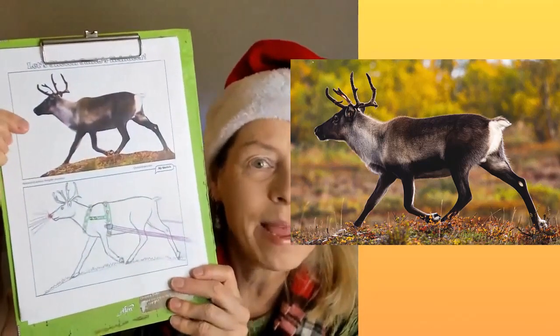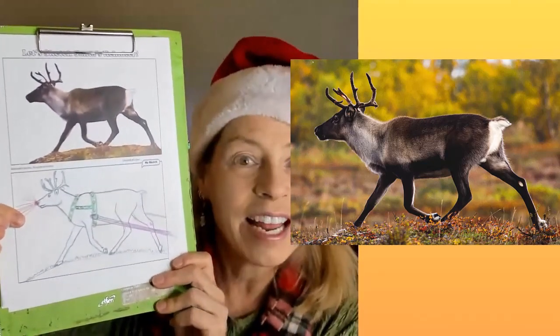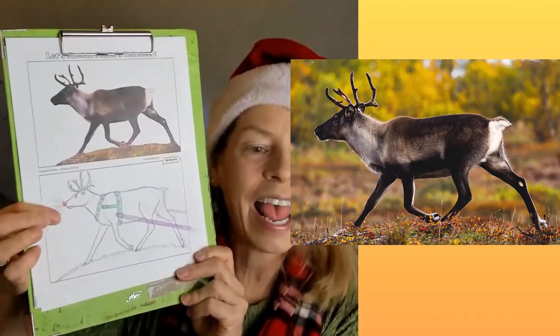So we're going to first make it realistic, and then we're going to add his Rudolph the Red-Nosed glowing nose, and then his harness for pulling the sled. Okay, how does that sound?